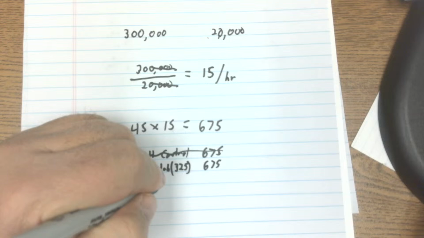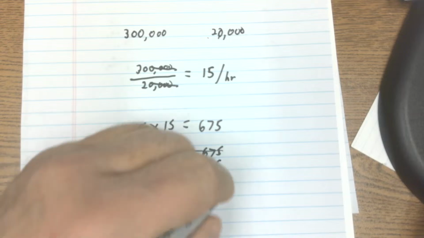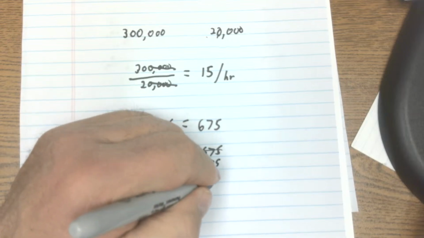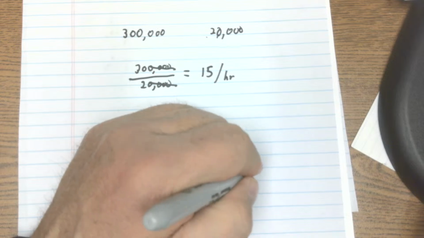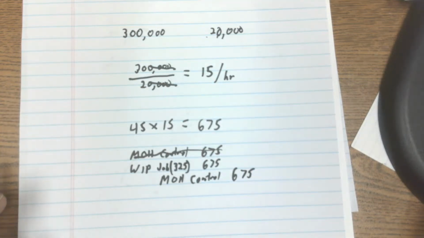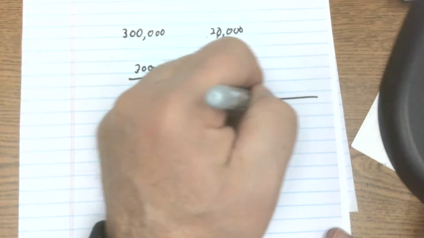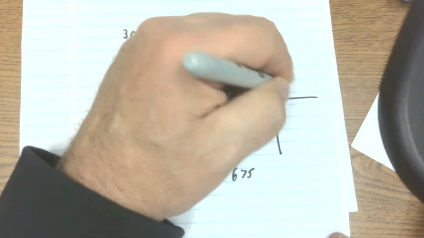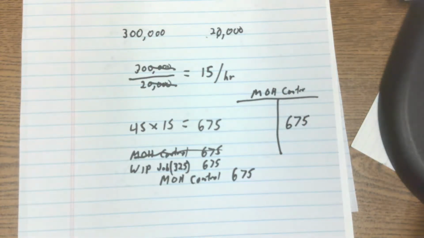And we do the applied to manufacturing overhead control, 675. And if we were to look in our T account, we would post that 675 on the credit side. Okay. So that's how that's going to work.